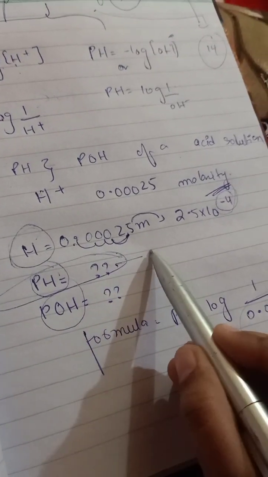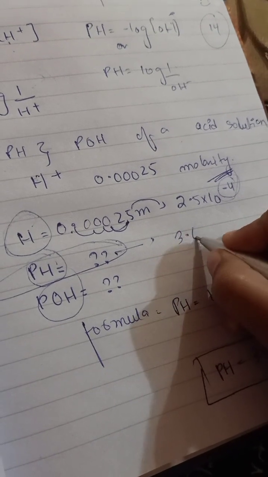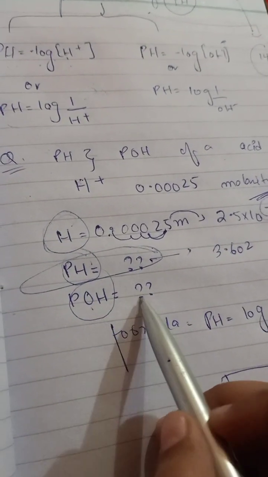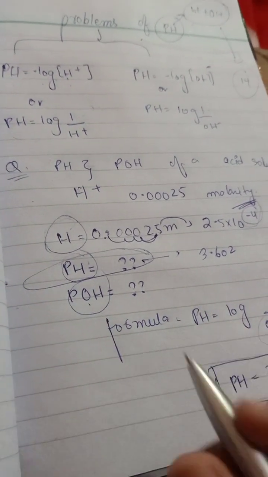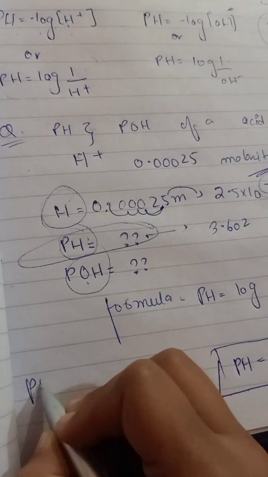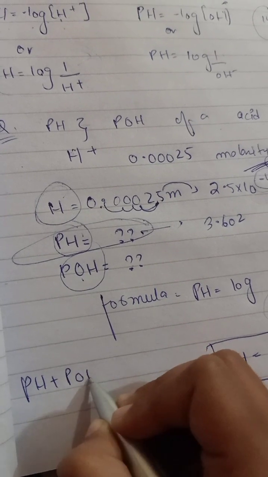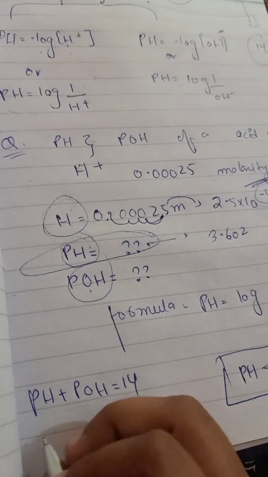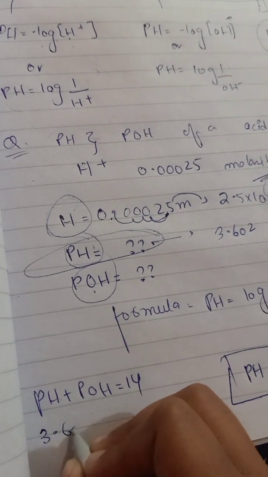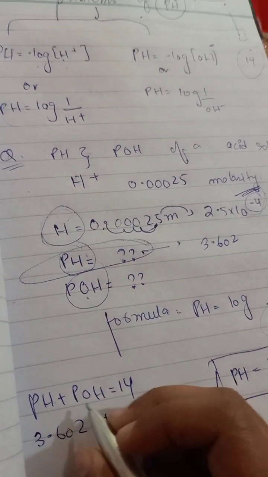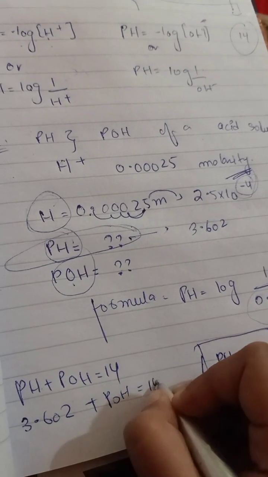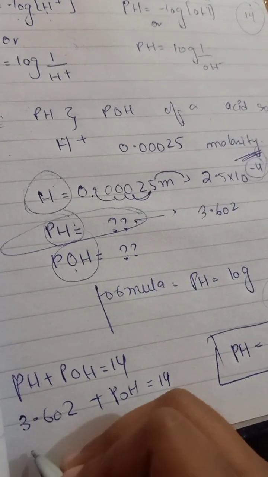So the pH we have found is 3.602. If we talk about the pOH, the formula for finding it is pH plus pOH is equal to 14. Okay, we have found the pH, which is 3.602, and now we have to find the pOH.